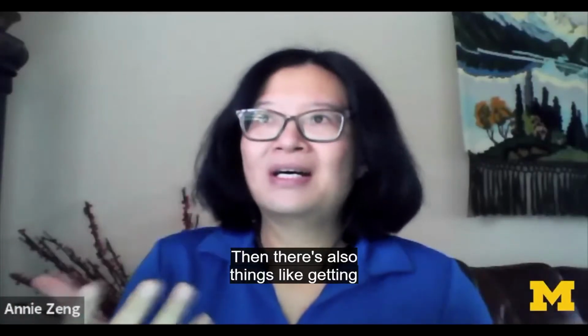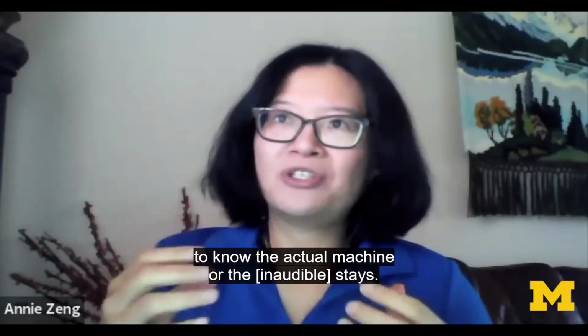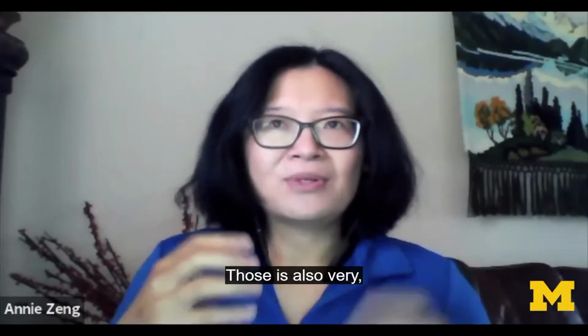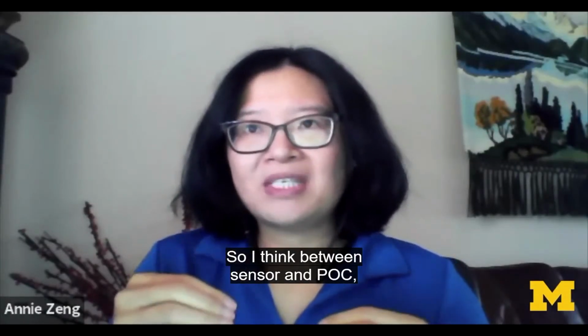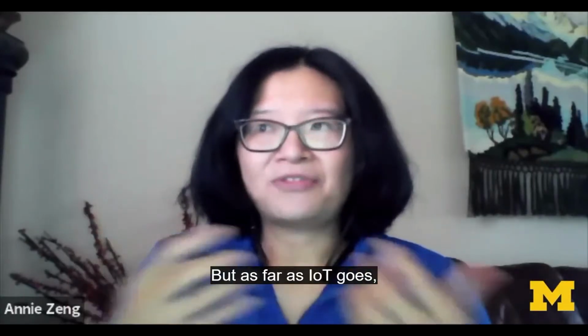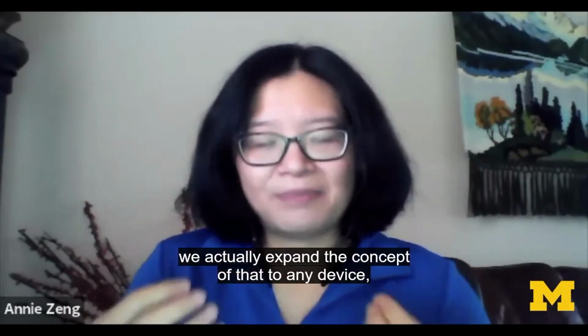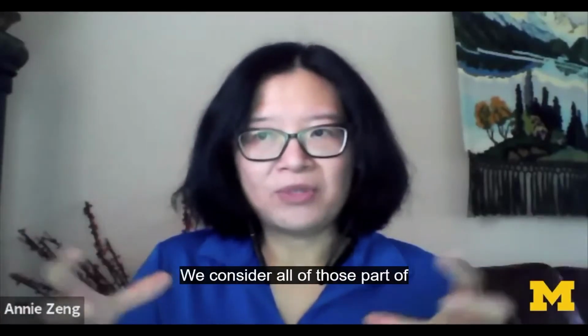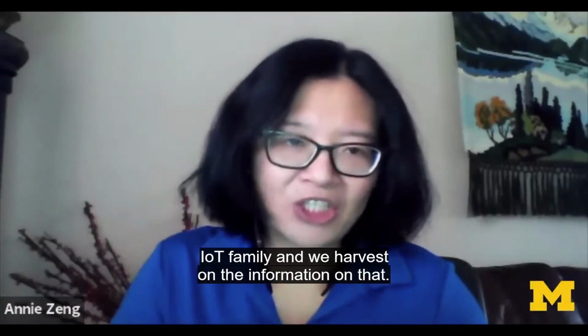Then there are also things like getting to know the actual machine or asset states, and most of those will be through the PLC, a programmable logic controller. Those are also very popular inside any modern plant. So between sensor and PLC, that is probably how we would try to classify them. But as far as IoT goes, we expand the concept to any device, that's the thing part, any device that we use that can generate data. We consider all of those part of the IoT family, and we harvest the information from them.